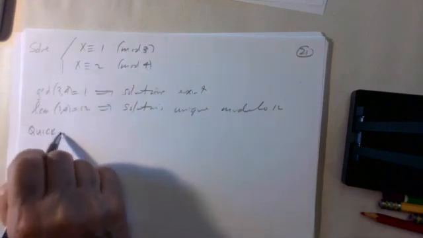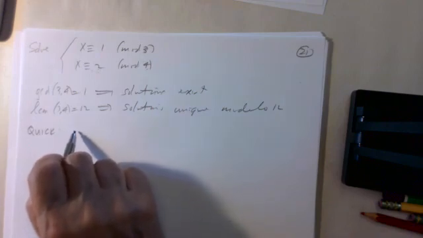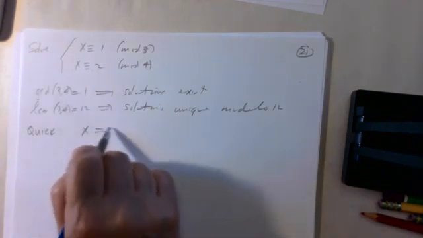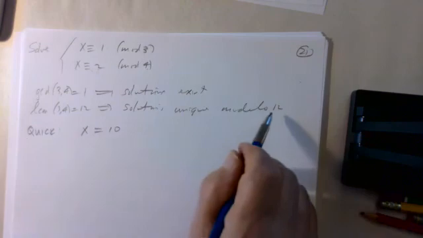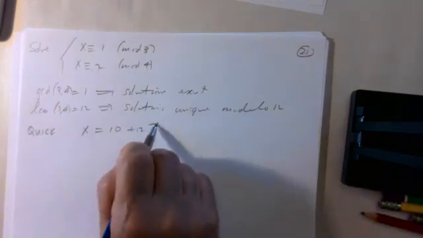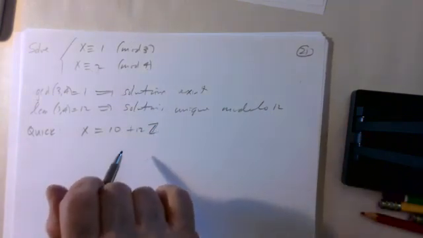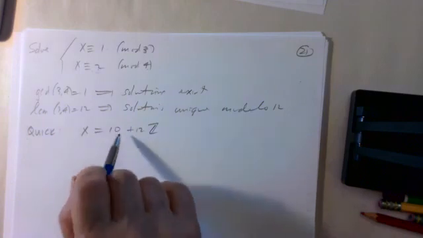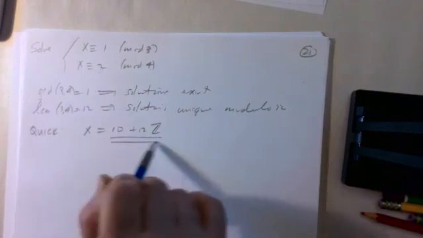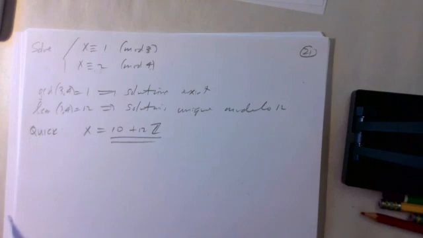So the quick way gives that a solution is x equal 10 plus any multiple of 12. So the congruence class of solutions is everything that's 10 mod 12.